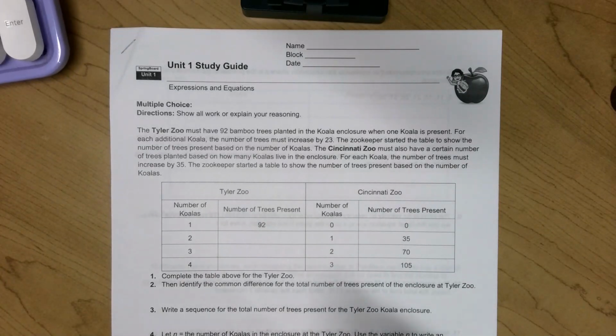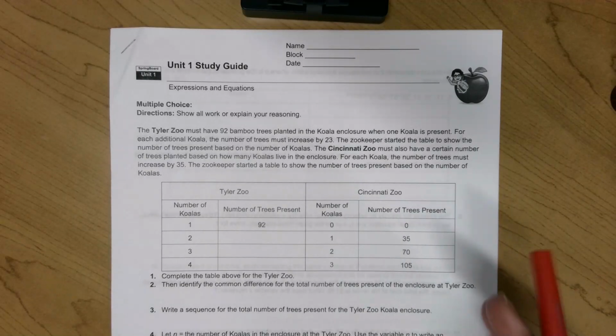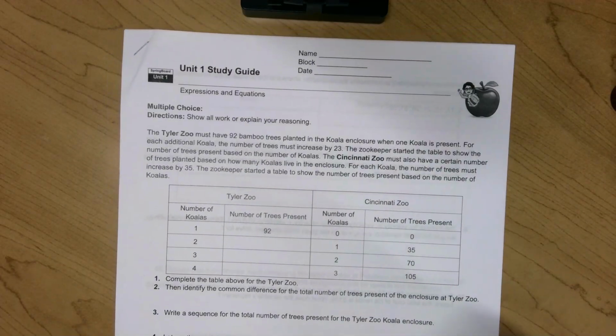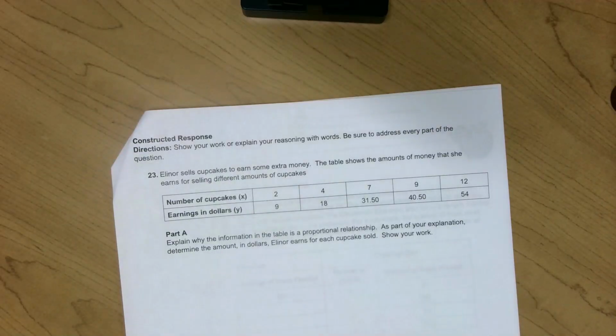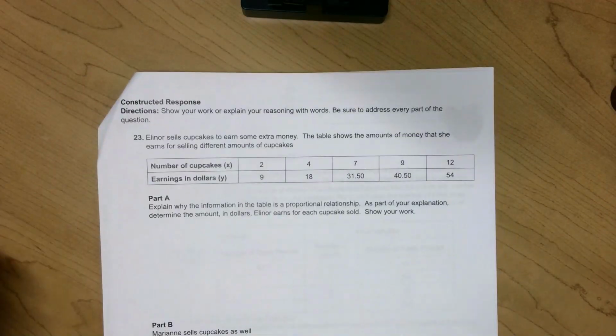I was going to do a video on the constructive response on the study guide for Unit 1. So let's hop to it. I'm trying to go as quickly as possible because I know I take forever making videos. So yeah, we'll see how this goes.